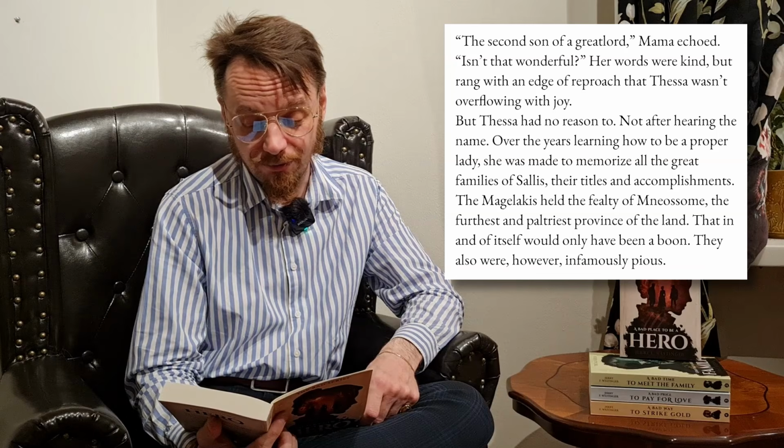"The second son of a great lord," Mama echoed. "Isn't that wonderful?" Her words were kind, but rang with the edge of reproach that Tessa wasn't overflowing with joy. But Tessa had no reason to. Not after hearing the name. Over the years, learning how to be a proper lady, she was made to memorize all the great families of Salis, their titles and accomplishments. The Magalakis had the fealty of Neosame, the furthest and paltriest province of the land. That, in and of itself, would only have been a boon. They also were, however, infamously pious.